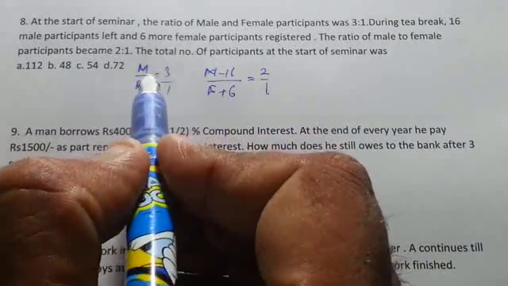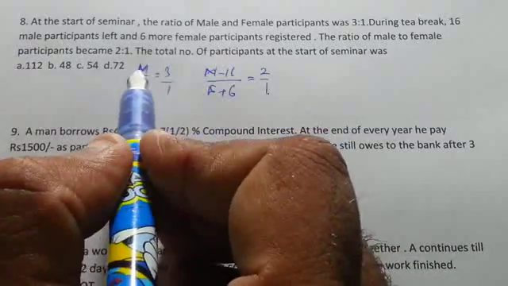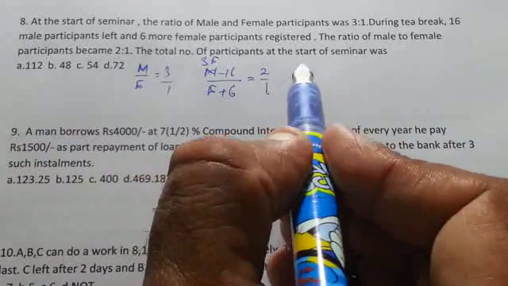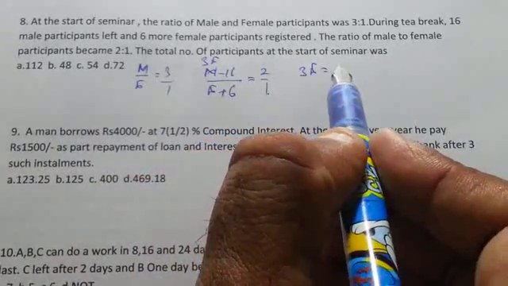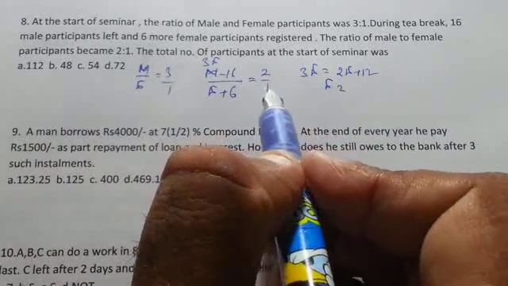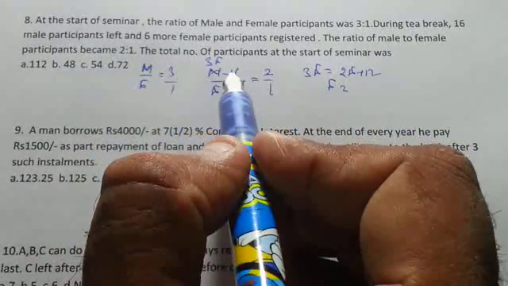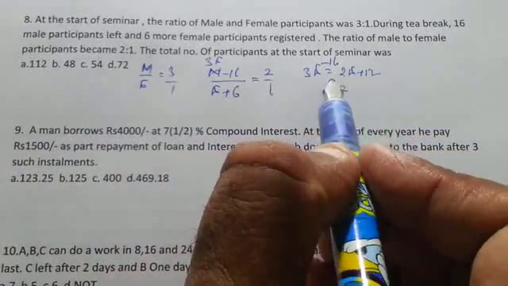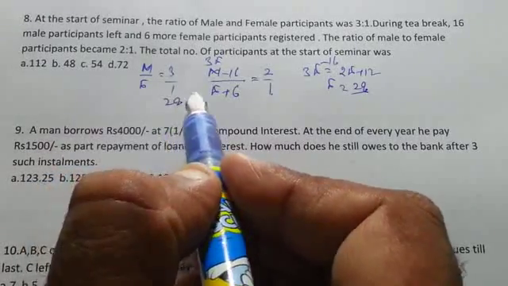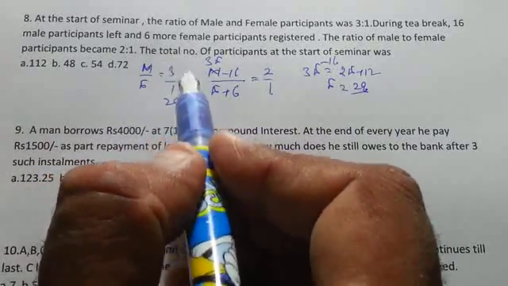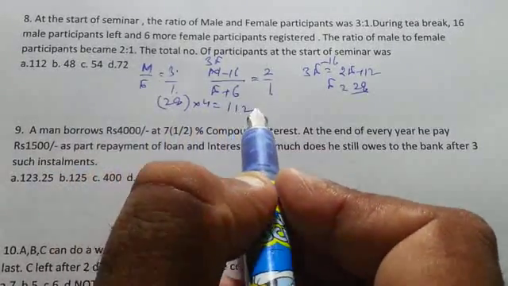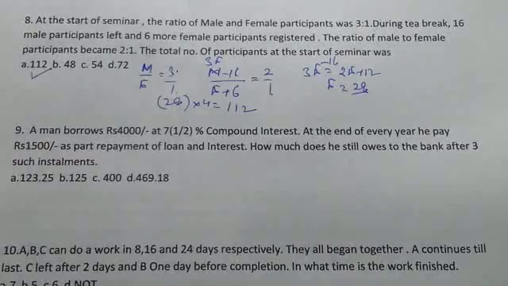No issue. Putting the value of m is equal to 3f. So put 3f over here. So we'll have an equation in f. So it will be 3f minus 16 is equal to 2f plus 12. So f equals 28. So females equal 28. How many males are there? It can be any. So the total is 4, so 28 should be multiplied by 4. So that means it is equal to 112. We are interested in this one. So the answer is 112.